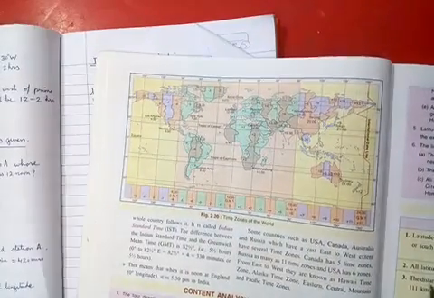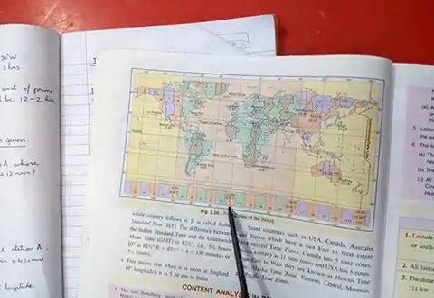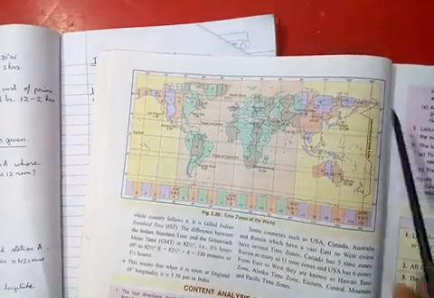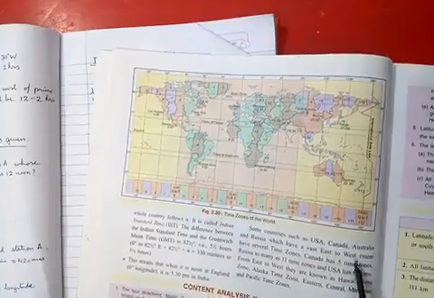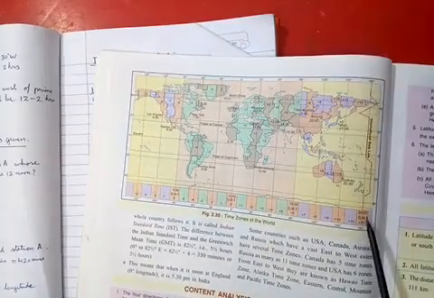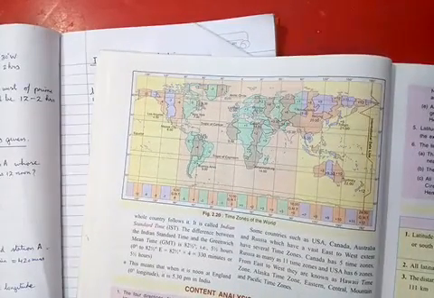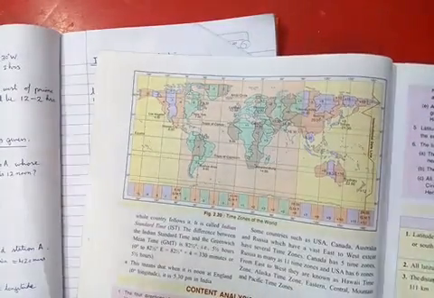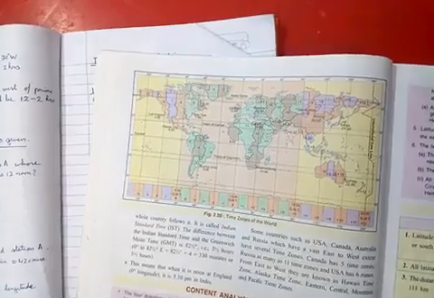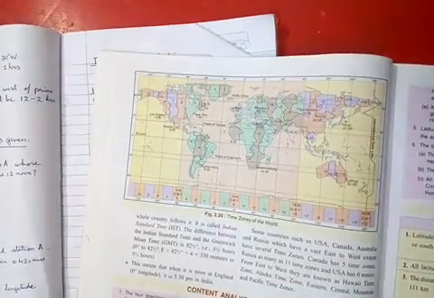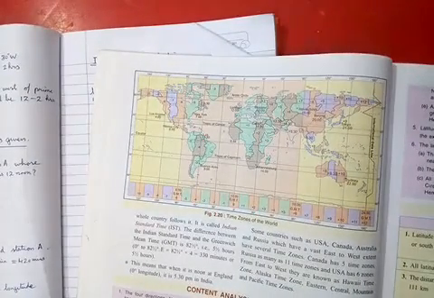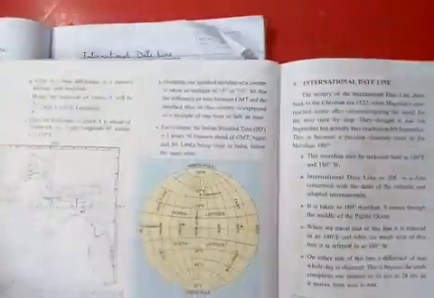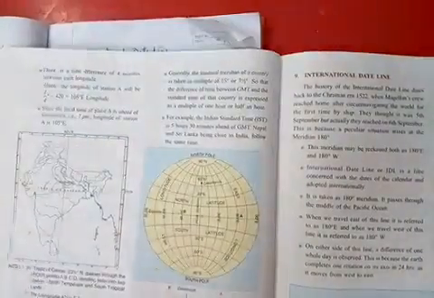So when the time at 0 degree is taken as 12 noon, the time at 180 degree is taken as 12 midnight. Now all of you already know that the date gets changed at midnight. So now let's come back here. Let me just explain what happened.